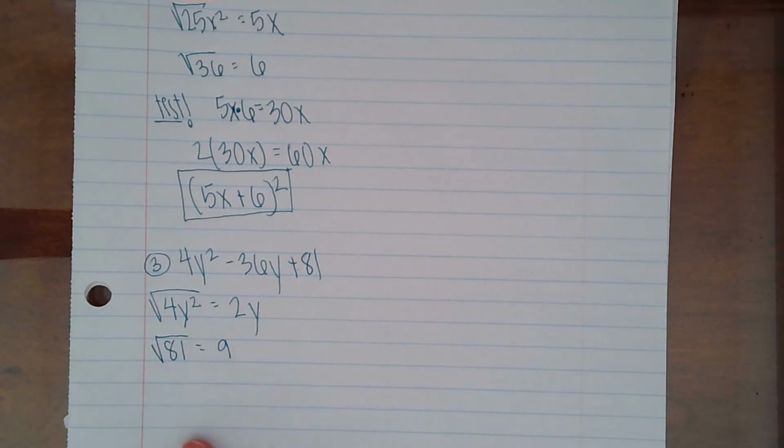Okay, so what I want to think about is, some way or another, I'm going to need to get a negative 36. So I'm going to make my constant term, this 9, my negative term. Now I'm going to check it. I'm going to do 2y times a negative 9, which is going to give me negative 18y.